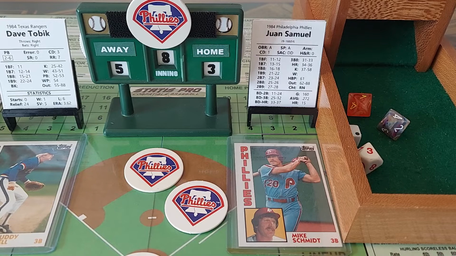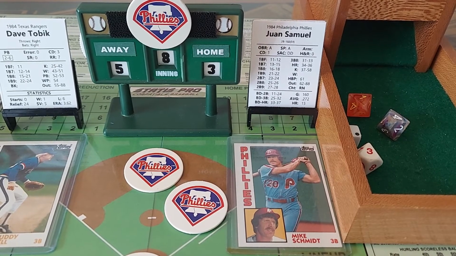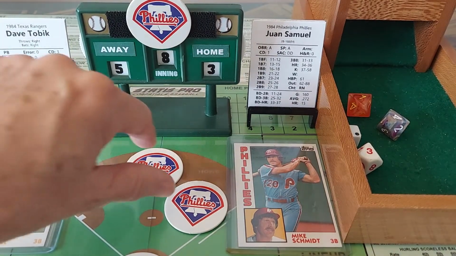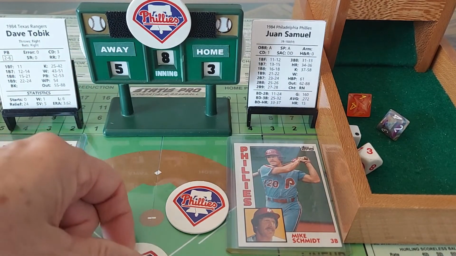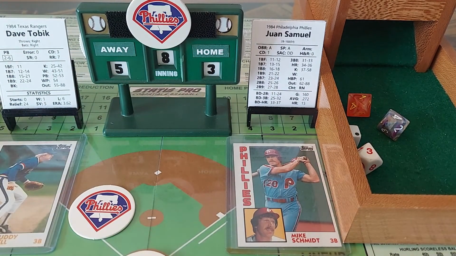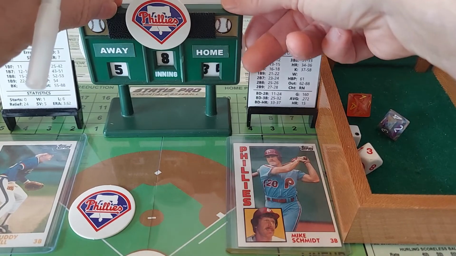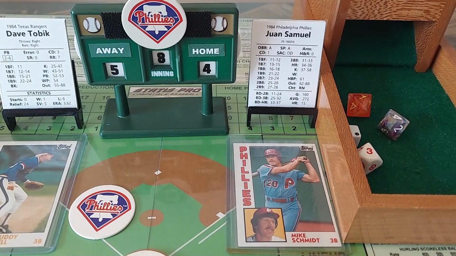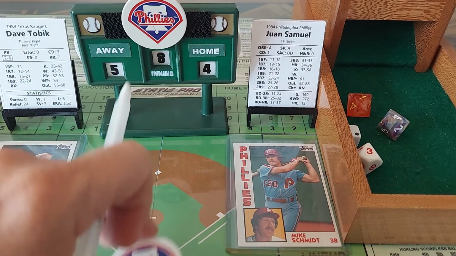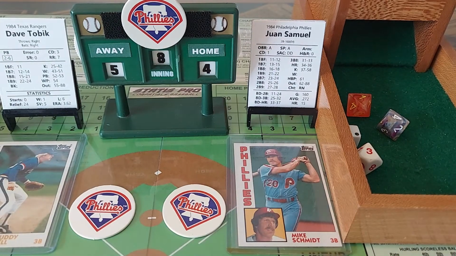5 off the pitcher card, and 14. Line drive to left field. That's going to get the runner from second home. Runner at first goes to third. And the Phillies close to within 1 run on the RBI single by Juan Samuel.